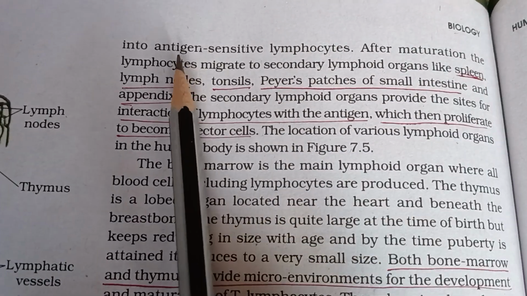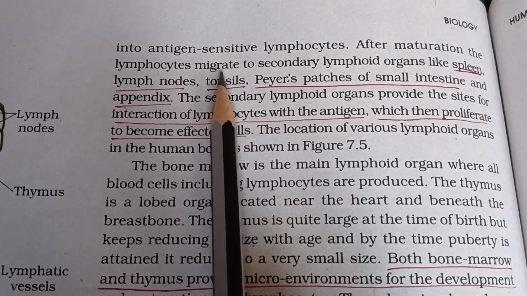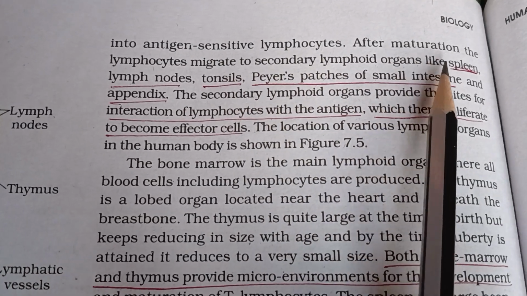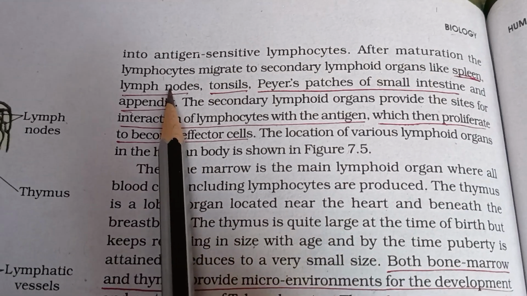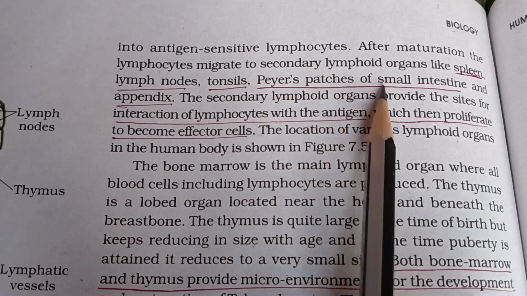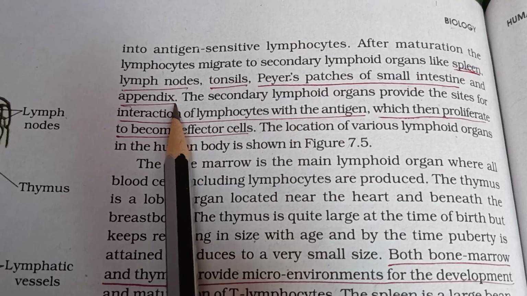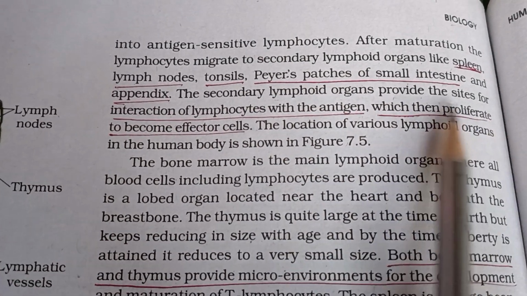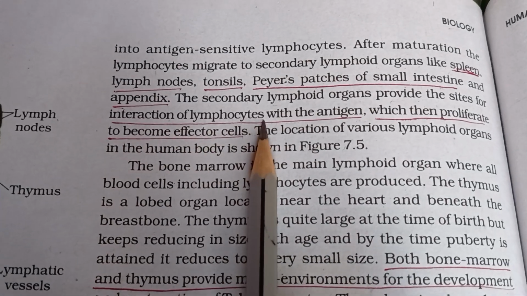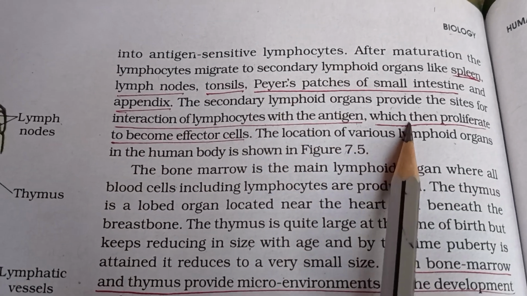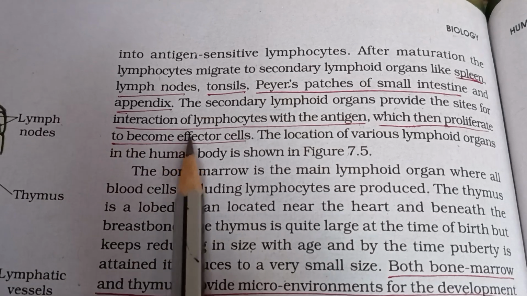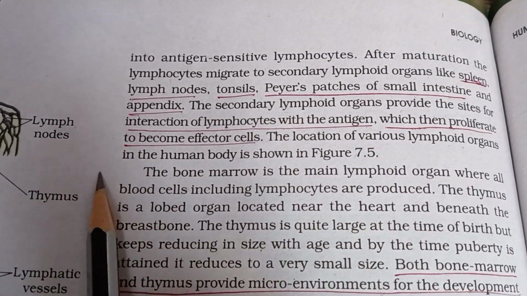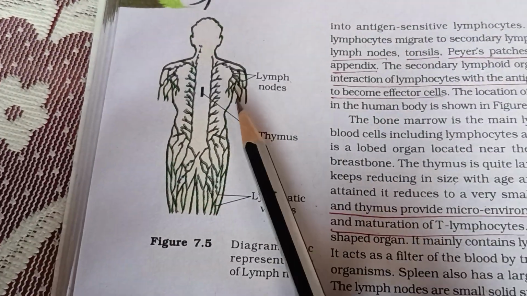After maturation, the lymphocytes migrate to the secondary lymphoid organs like spleen, lymph nodes, tonsils, Peyer's patches of small intestine, and appendix. The secondary lymphoid organs provide the sites for interaction of lymphocytes with the antigens, which then proliferate to become effector cells. The location of various lymphoid organs in the human body is shown in this figure.